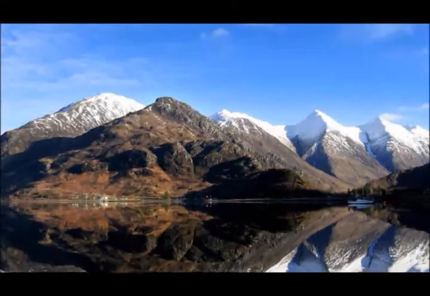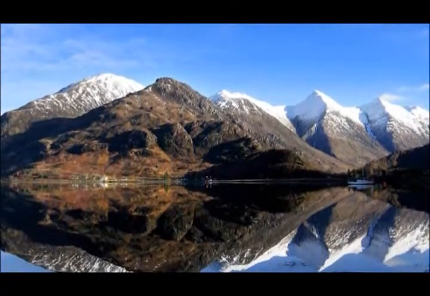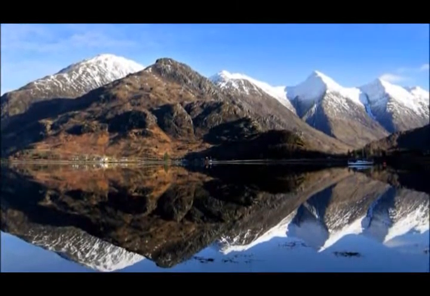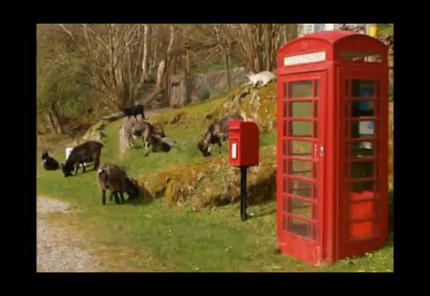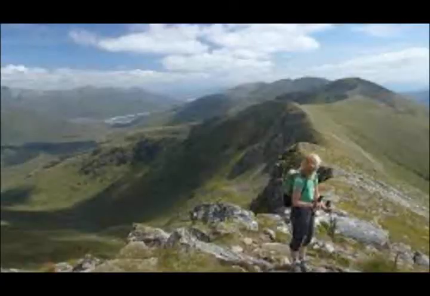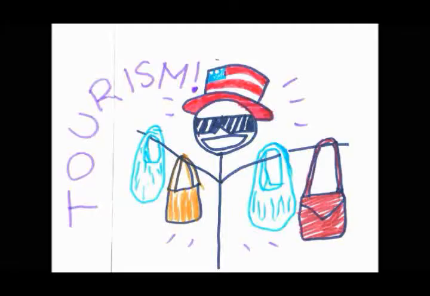Overall, Kintail is a big geological attraction, providing stunning views, amazing wildlife, and fantastic walks, which means tourism.